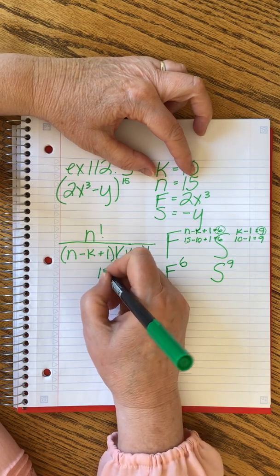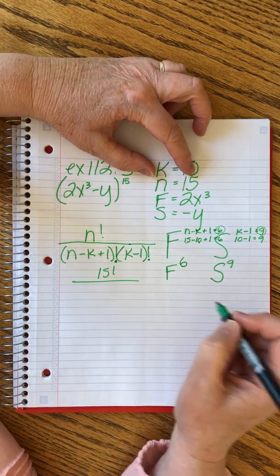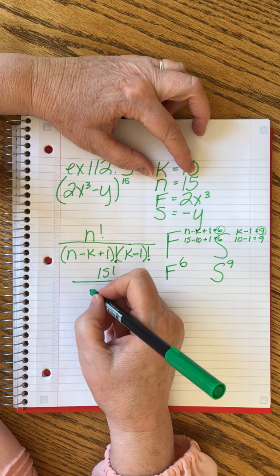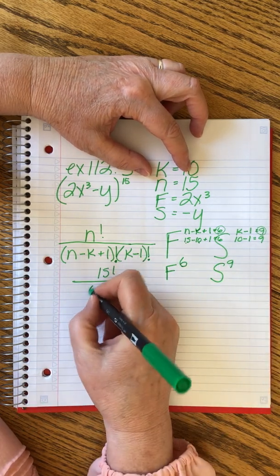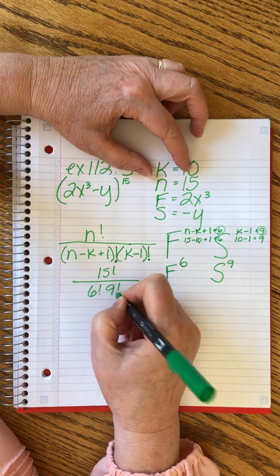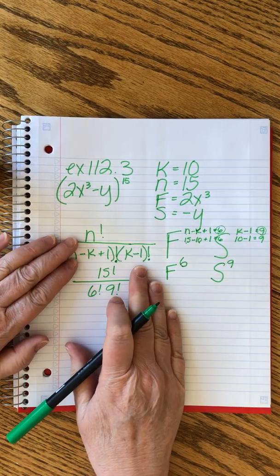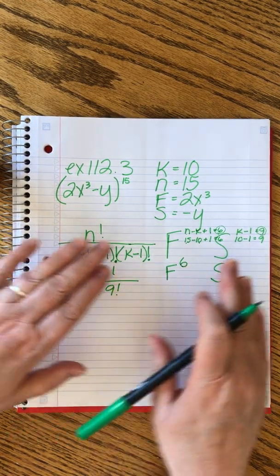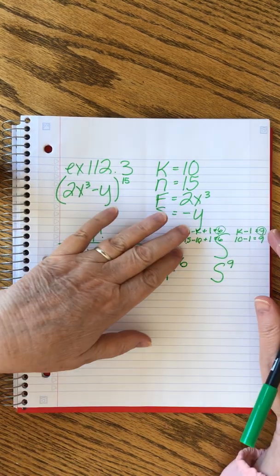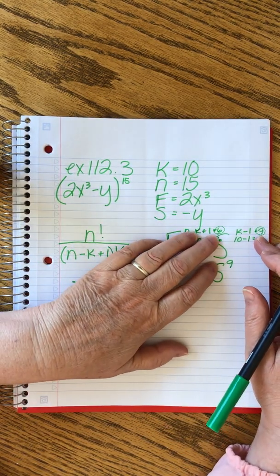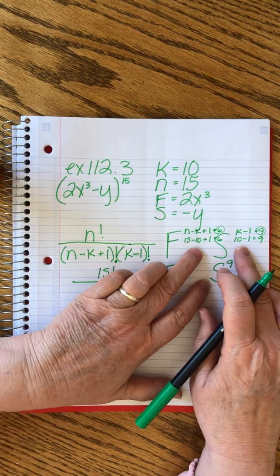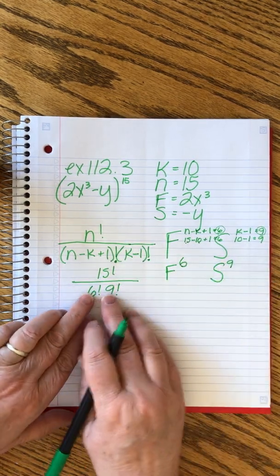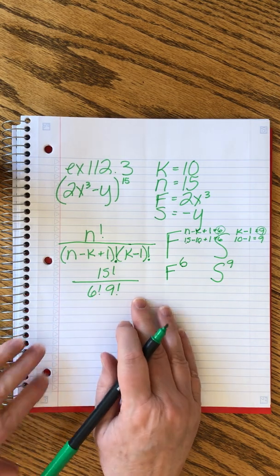N is 15 factorial over, and we've already done these calculations, so it's 6 factorial times 9 factorial. See, this coefficient calculation becomes so easy if you do the other one first. And we use our pre-existing knowledge about what these exponents should be to guide and make sure that our calculations are correct. Then we just copy those over and simplify the factorials.